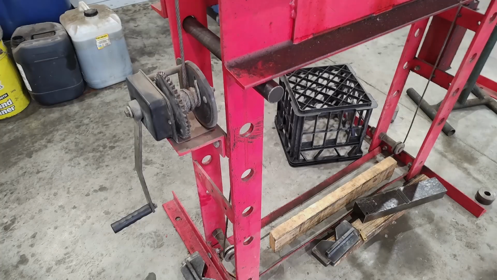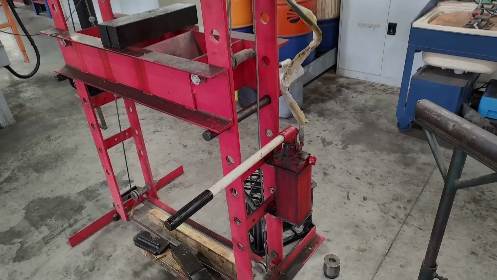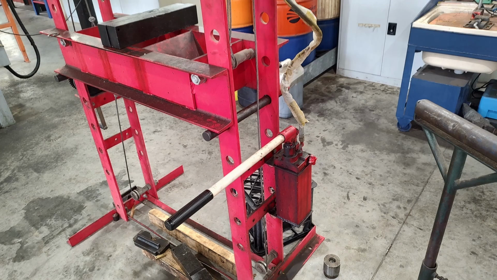On the left side of the machine there is a winch. The winch enabled me to lift the testing frame to the desired level. In order to increase the hydraulic pressure, I'll use a hydraulic pump, which is located at the right side of the machine.